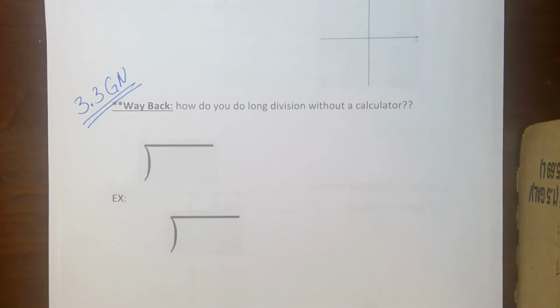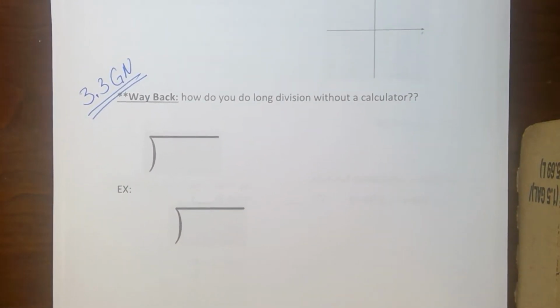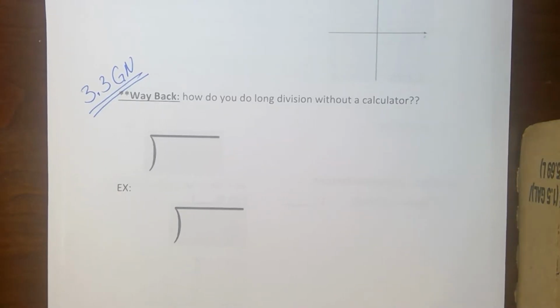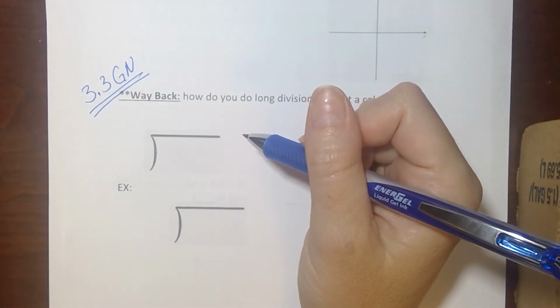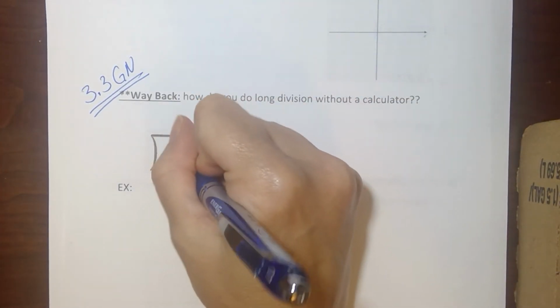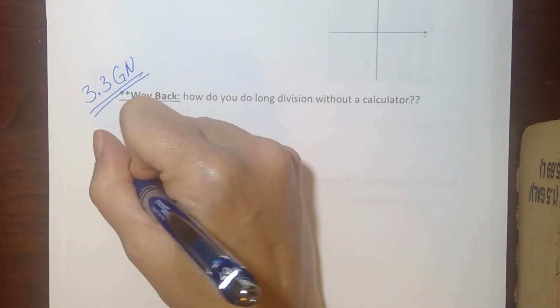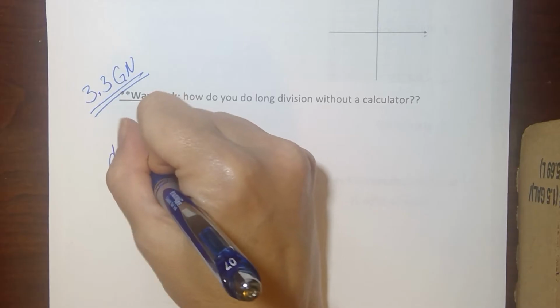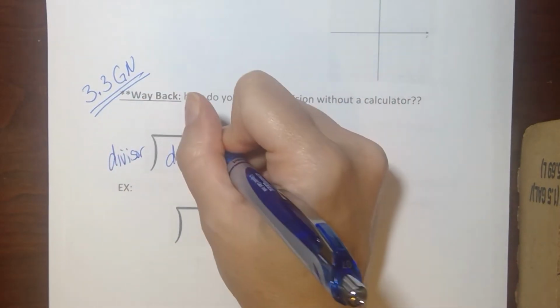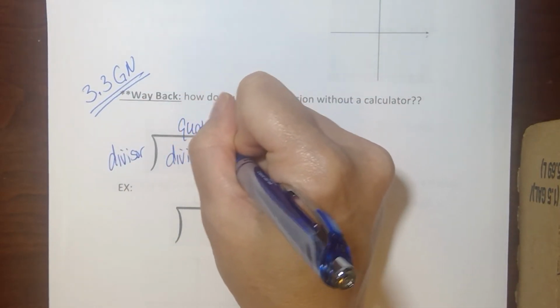Now, way back, because we probably have not done long division without your calculator for several years, not unless you are forced to, we need to think about our vocabulary for division. When we're dividing, we take a dividend, divide it by the divisor, and the answer to our division problem is the quotient.